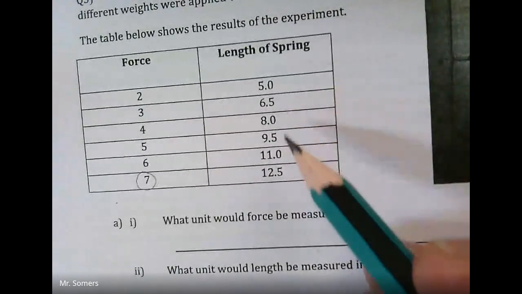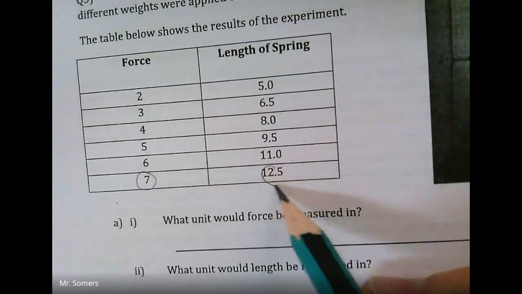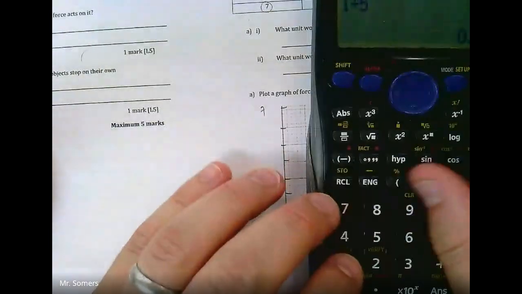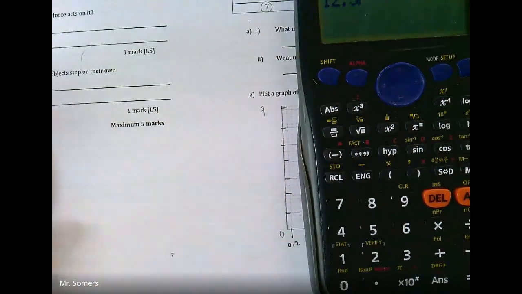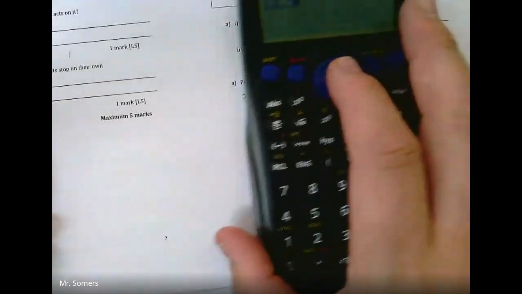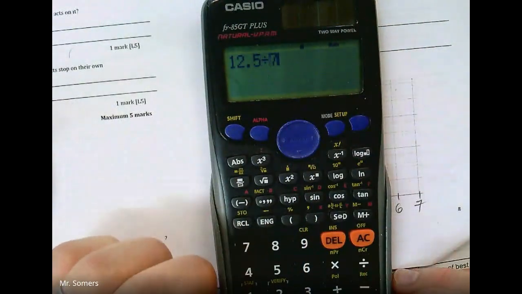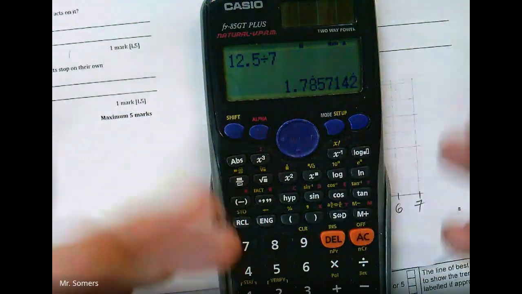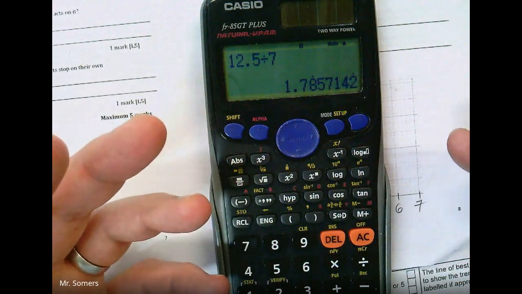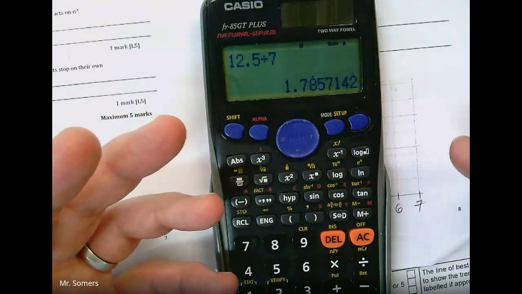Okay, let's go to the y-axis. What's the largest number? Okay, you can see it's 12.5. How many notches do I have? 7. Let's do the same thing. A little bit more challenging this time, as you'll see. 12.5, largest number, divided by 7. And now we get a very odd thing, 1.78. I can go up by 1.7857142, but that's not easy.